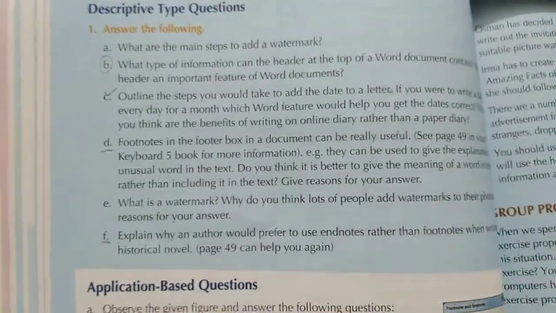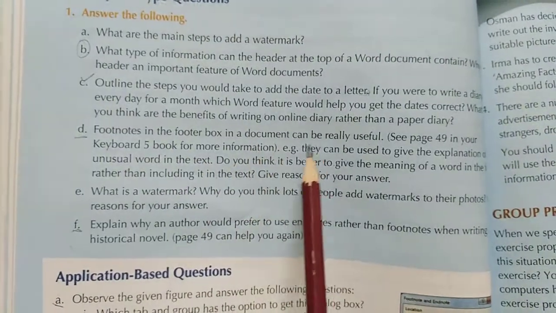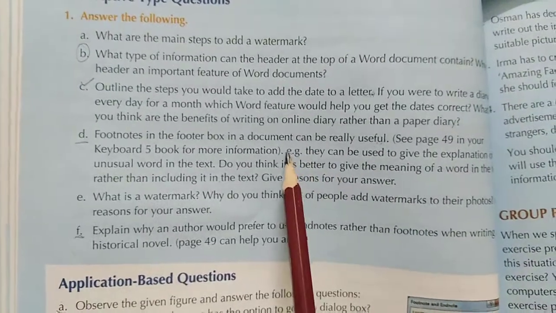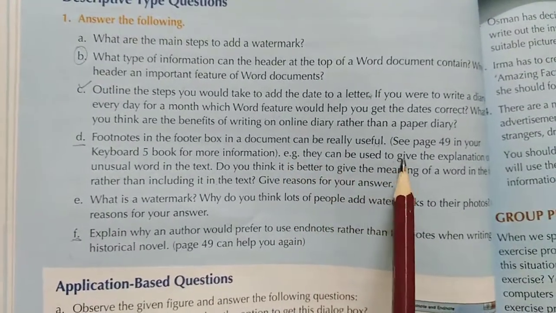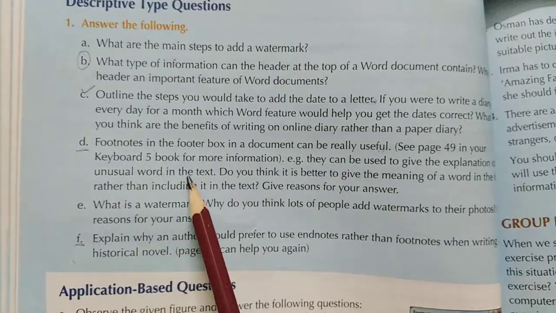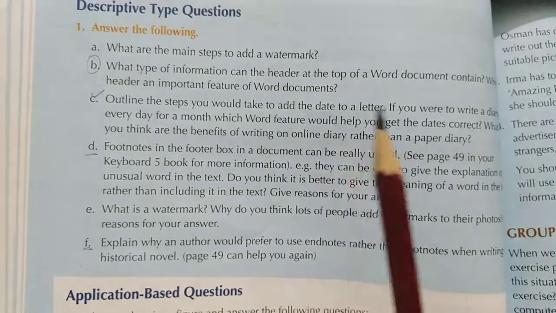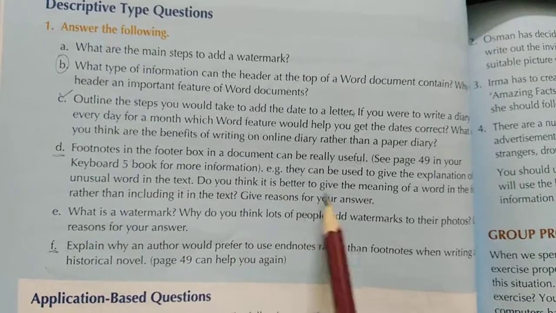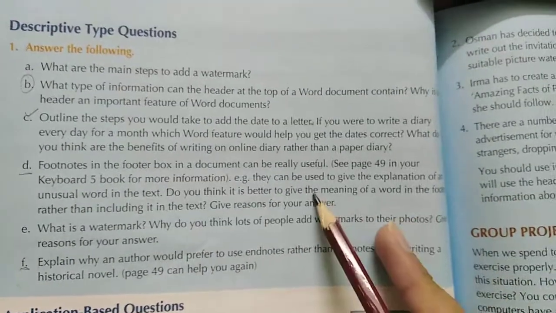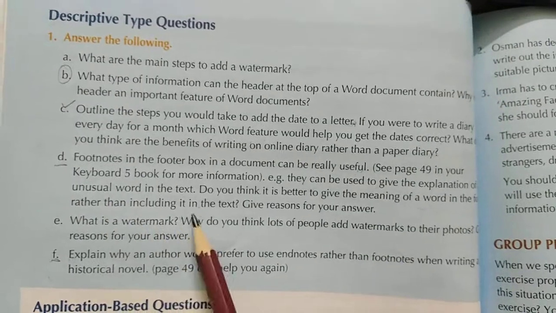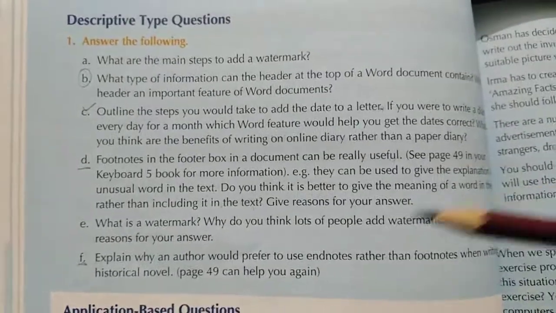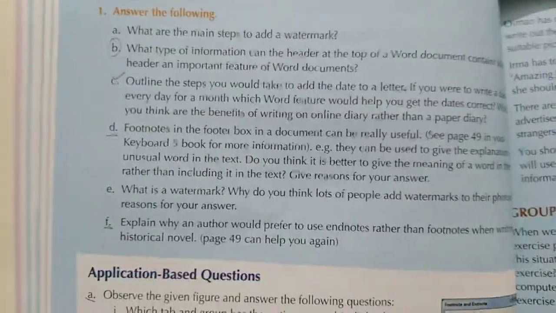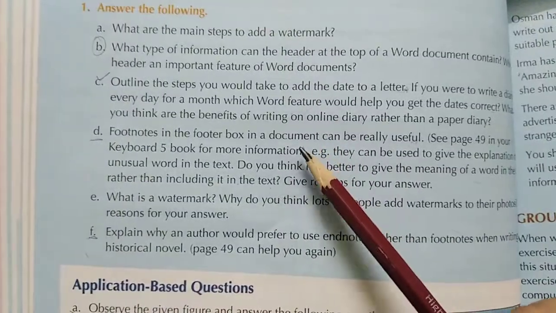Okay, what is question number D? Footnotes in the footer box in the document can be really useful. You have seen that it is a useful thing. They can be used to give the explanation of the unusual words in the text. If you want to give any meaning of the word, you can use footnotes or endnotes. Do you think it's better to give the meaning of the word in the footer rather than including it in the text? What do you think? Is it better to give the meaning of that word in the text, or give it at the end of the page? Give your reasons in this answer.